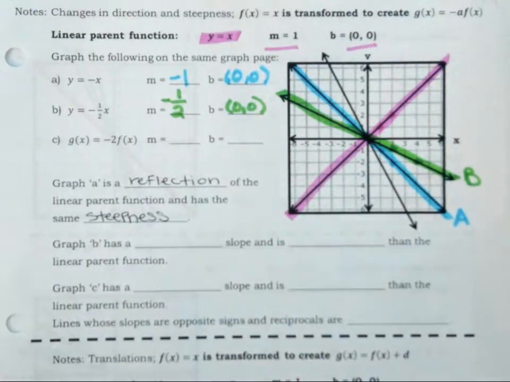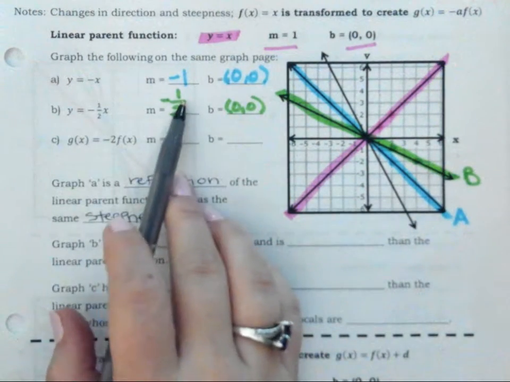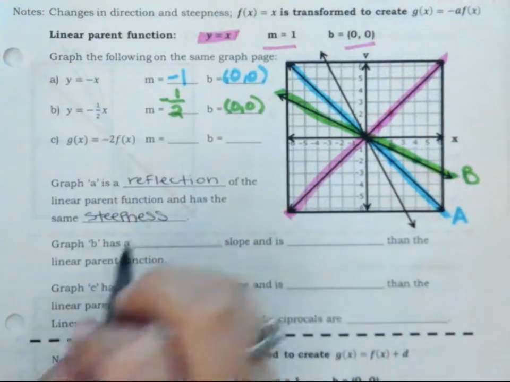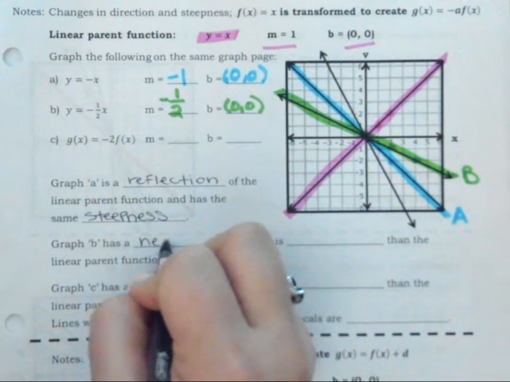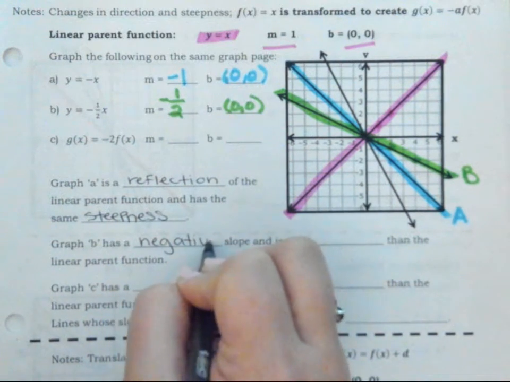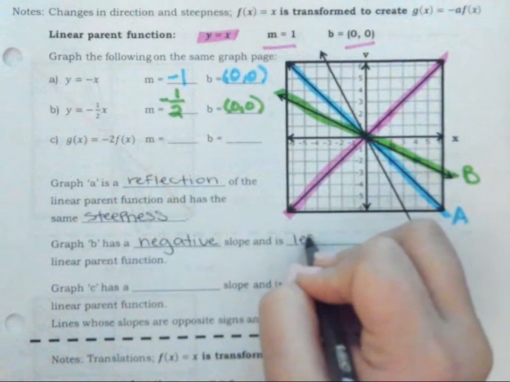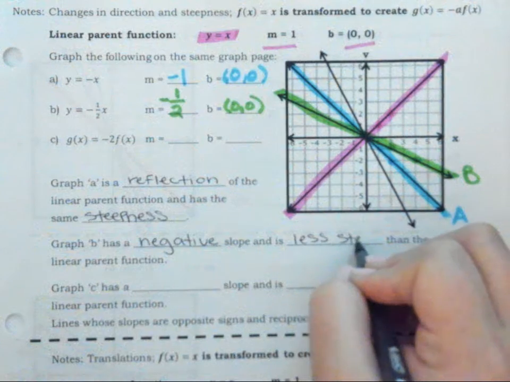Now, what can we say? Graph B. My slope is negative 1/2, so that is a negative slope, and it is less steep than the parent function.